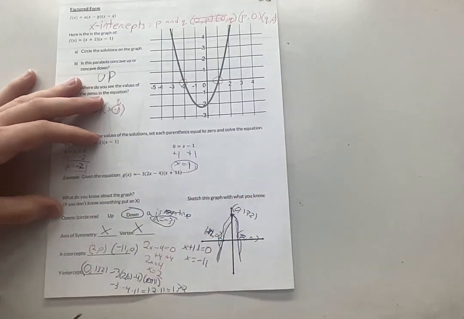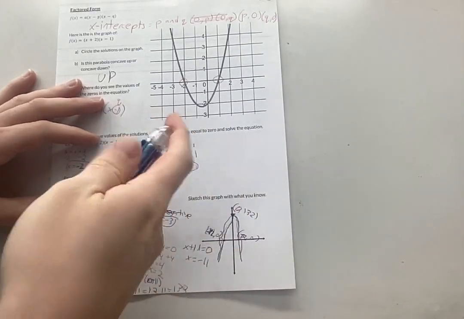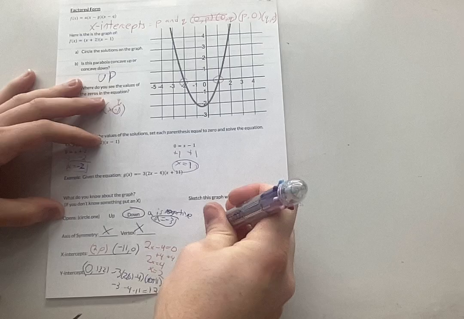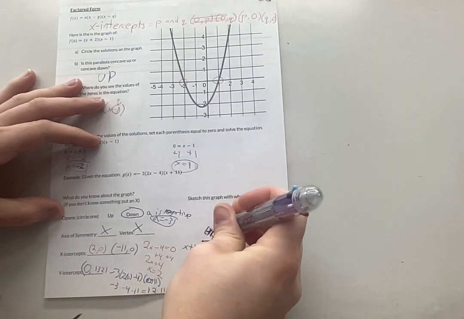So that is essentially the notes for the last page.